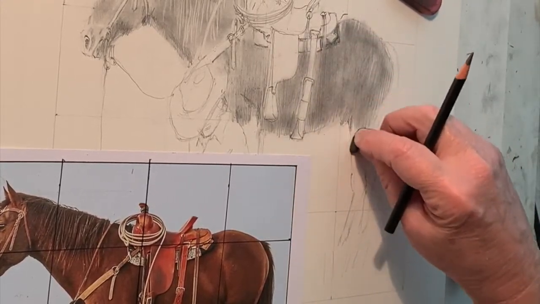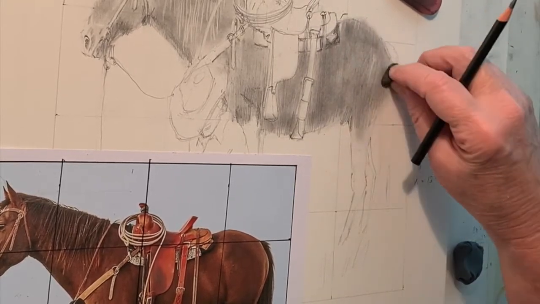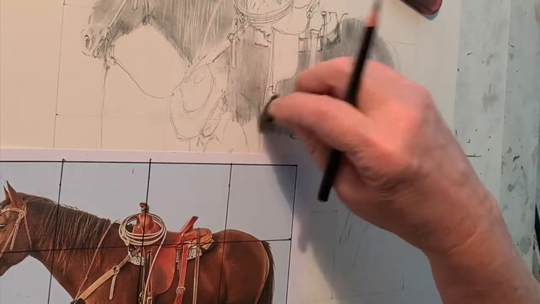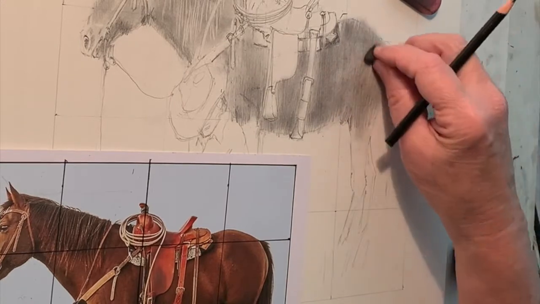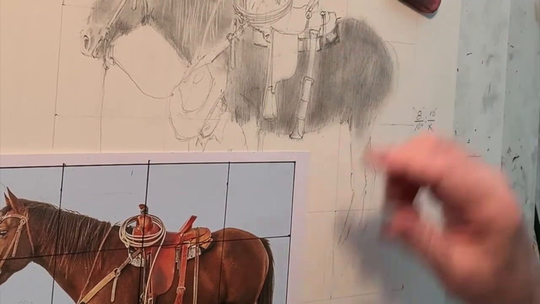Just smooth that in, get rid of those lines, because you're not going to want to see those lines too much. I probably wouldn't have drawn it this dark if it wasn't for the fact that it has to show up on the camera. So, okay, now at this point right here, we can begin to take out some of the lines.